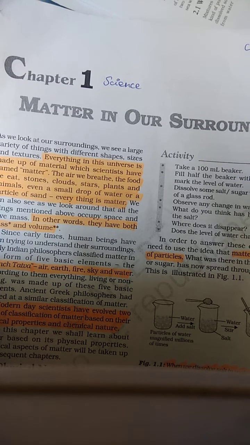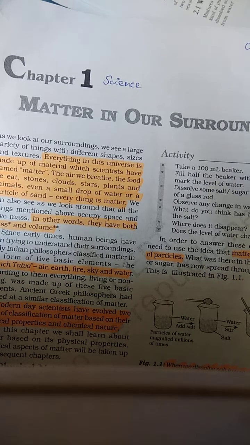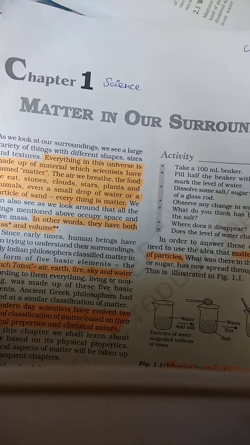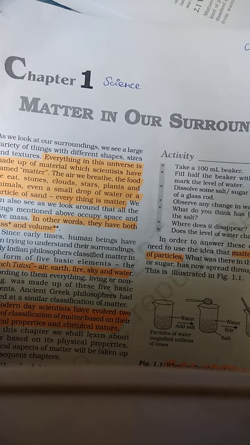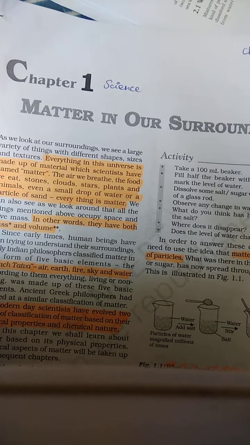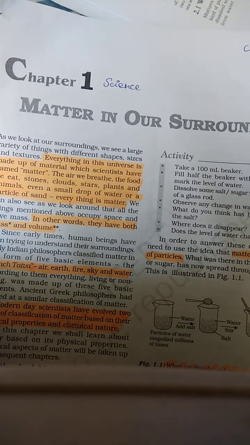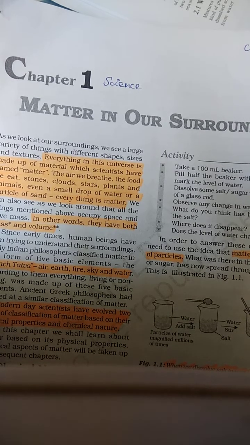Matter is classified into 5 elements or panch tattva, that is air, earth, fire, sky and water. Modern day scientists have evolved 2 types of classification of matter based on their physical and chemical nature. In this chapter 1 we are going to see only the physical nature, and in upcoming standards we can see about the chemical changes.